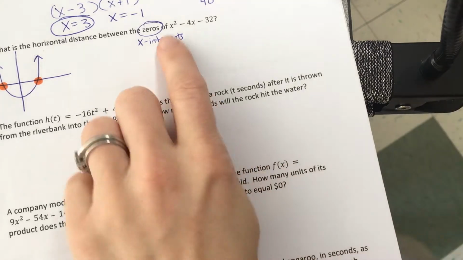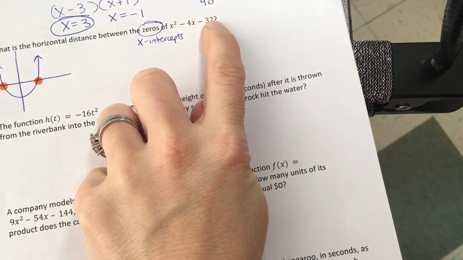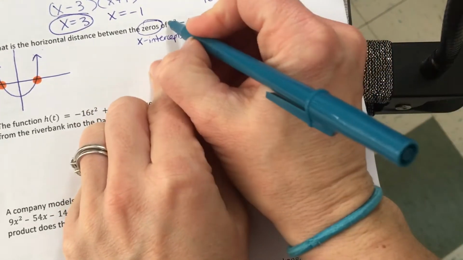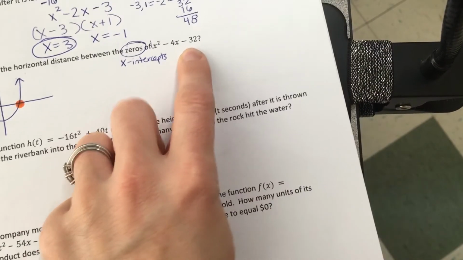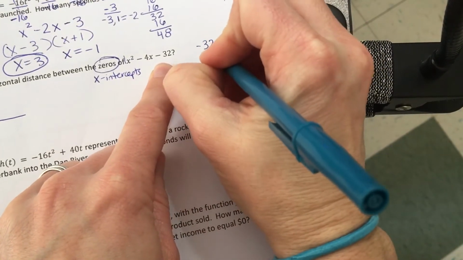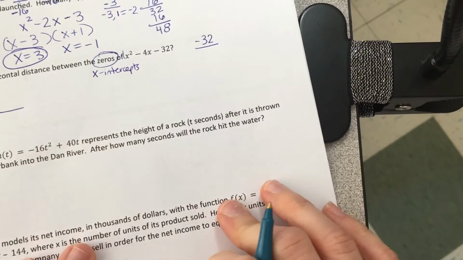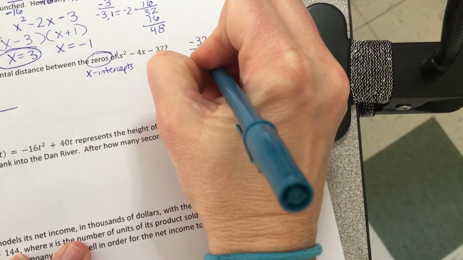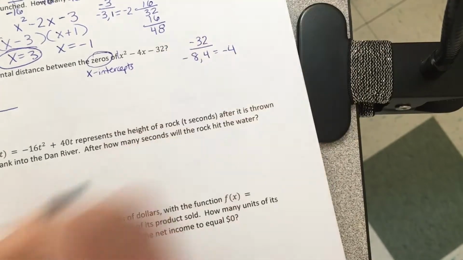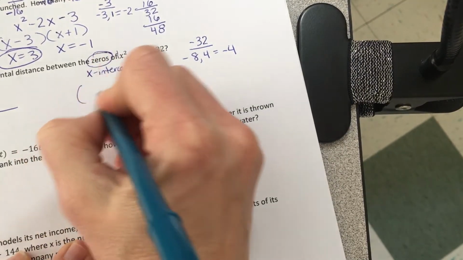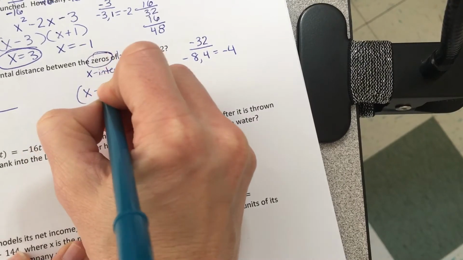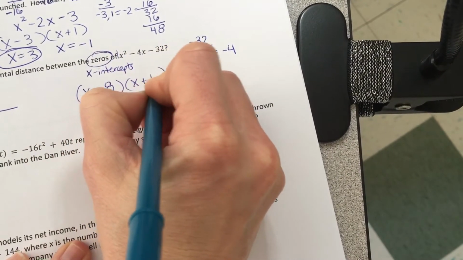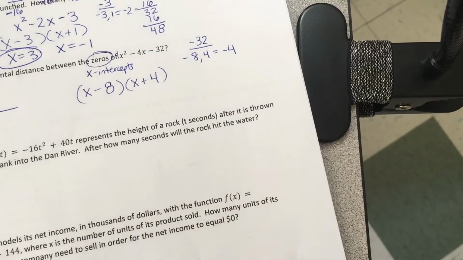This one, is there a GCF? No, there's nothing that goes into 1, 4, and 32. So I'm going to kick out the negative 32. What multiplies to give you negative 32? Negative 8 and 4. And that does add to give you negative 4. So I'm going to write x minus 8, x plus 4. Okay.